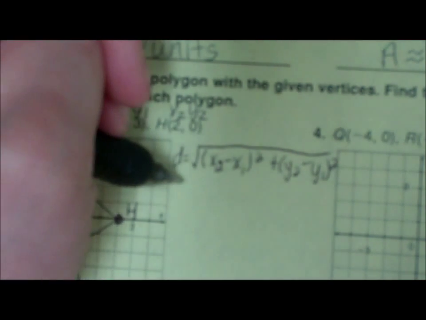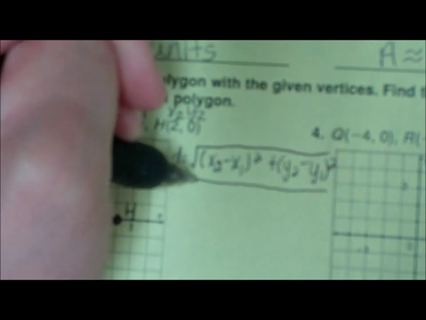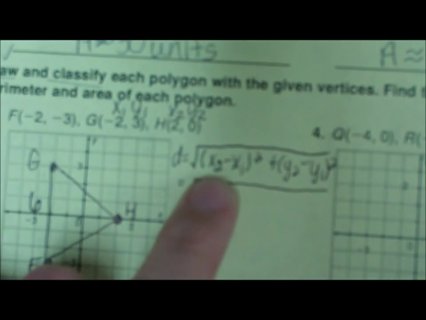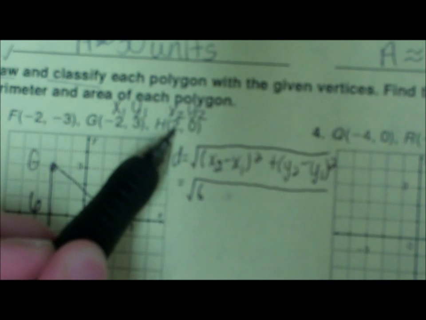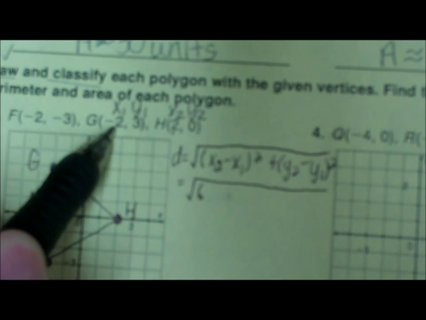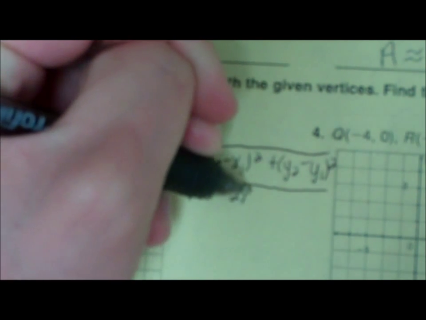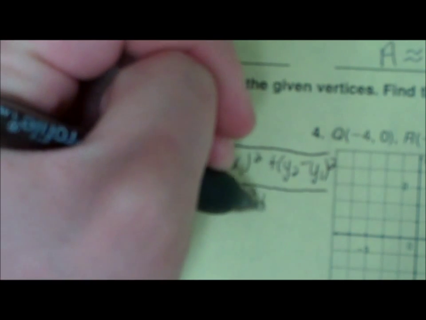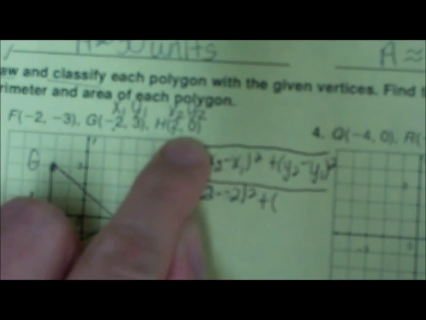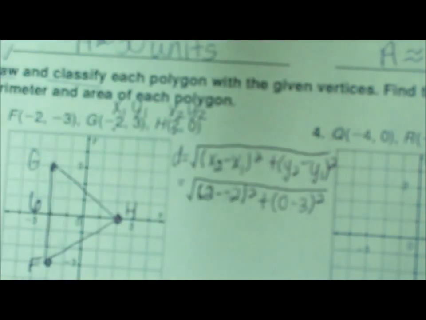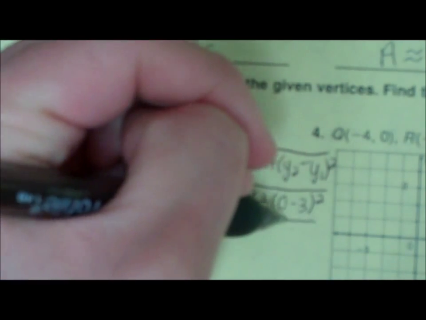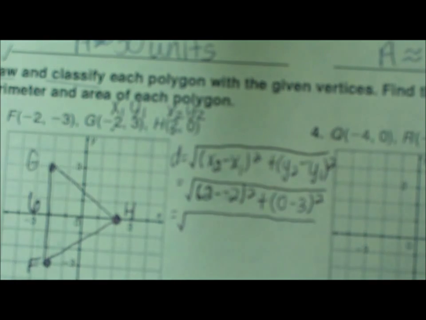So now I'm going to fill it in. That equals, always put your square root bar, you don't want to forget it. x2 minus x1. My x2 is 2, my x1 is -2. So (2 minus -2) squared plus y2, 0 minus y1, 3. So (0 minus 3) squared. Carry down the big old square root bar.